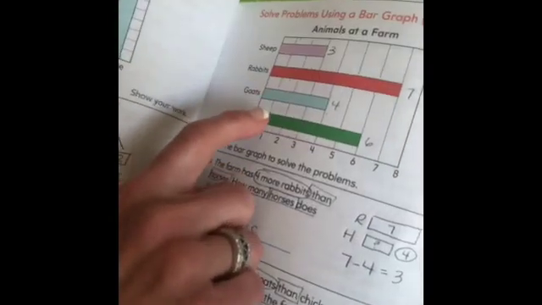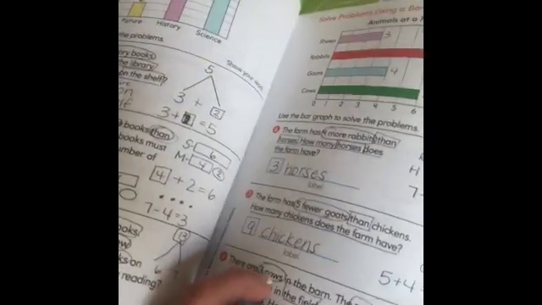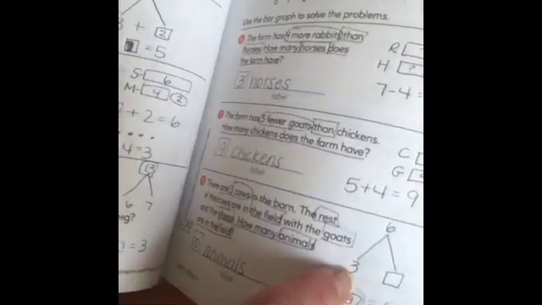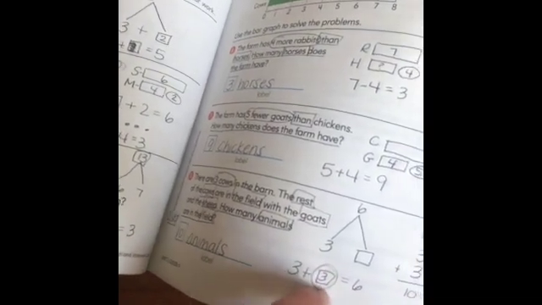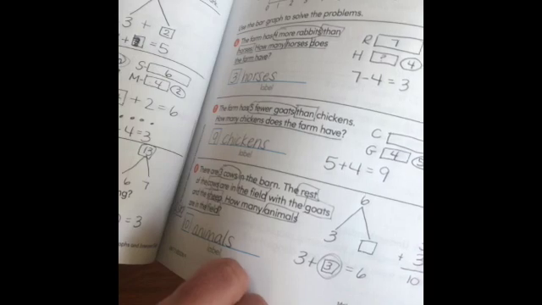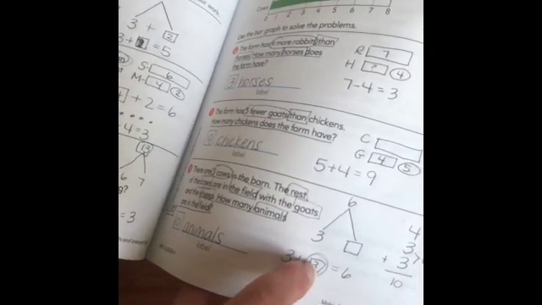So what I did first is I made a math mountain. I came up here and I saw that there are 6 cows altogether. So my 6 is at the top of the math mountain. There are 3 cows in the barn, so my 3 is one of my parts. And I set this up as a missing add-on. So 3 plus something equals 6. Well, I automatically know in my brain that 3 plus 3 is 6. So there are 3 cows on the field.